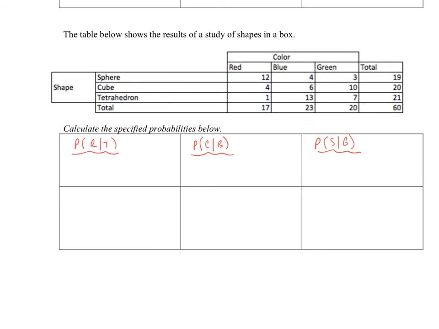What's the probability, this is where we're going to get a little more challenging here, of picking a shape that is either red or blue given that that shape is a tetrahedron? What's the probability of picking a shape that is either a cube or a sphere given that that shape is blue? And what is the probability of picking a shape that is green given that that shape is a cube or a tetrahedron? So I'm just going to quickly post the solutions to these, then I'll explain a couple of these, and that'll be it.